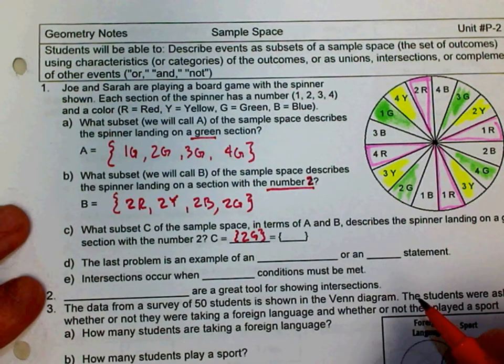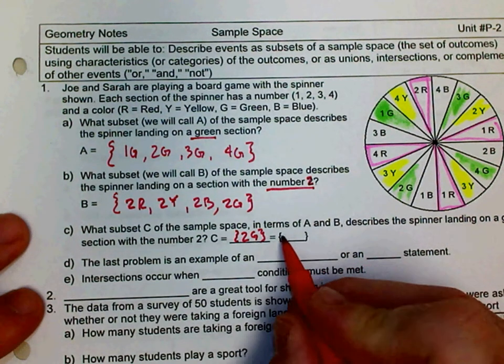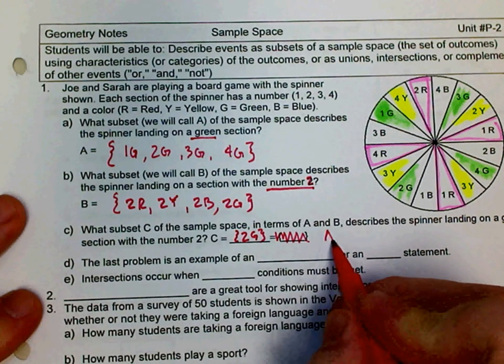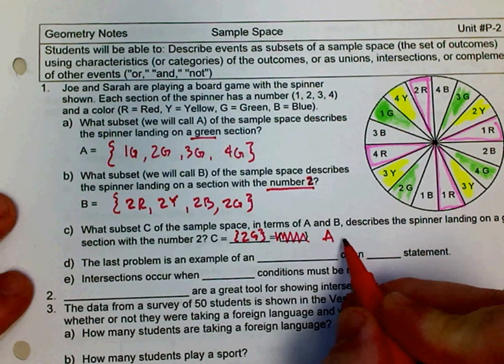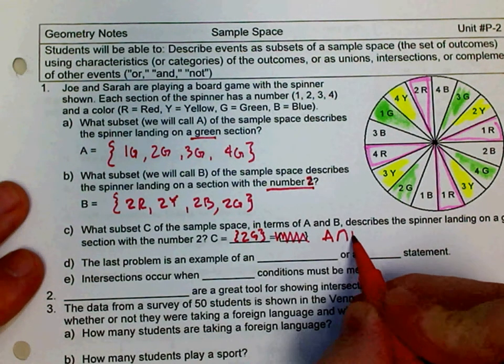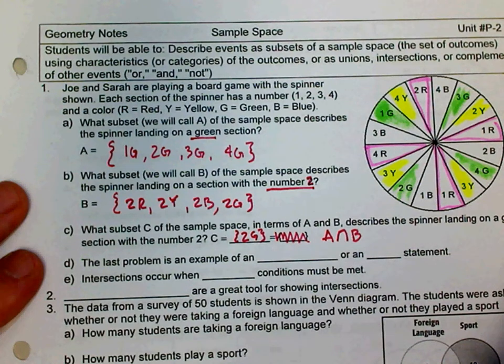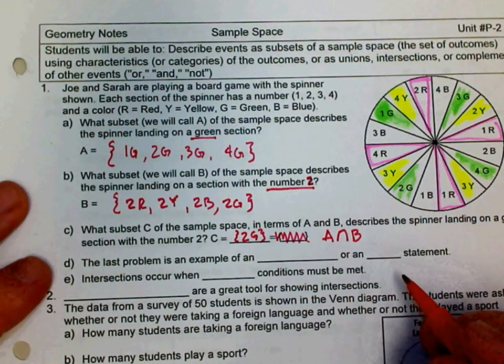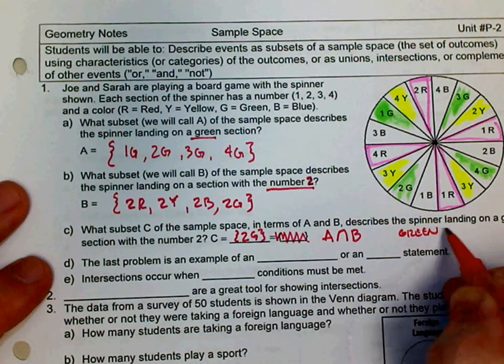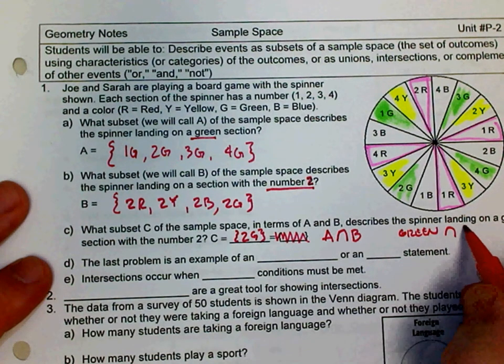The way we would indicate this would be a notation that would look like this. We would land on something that's in subset A and subset B. Or in this specific example, something that is green and has the number 2 on it.